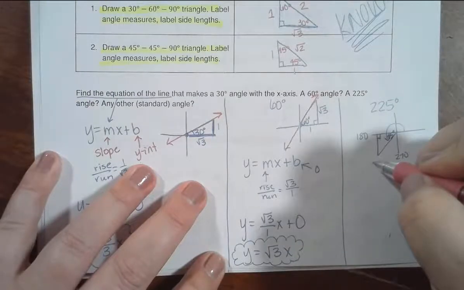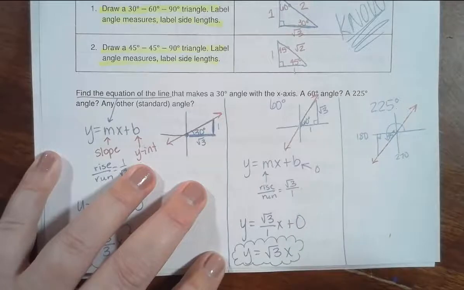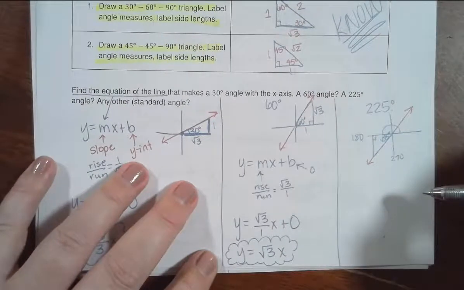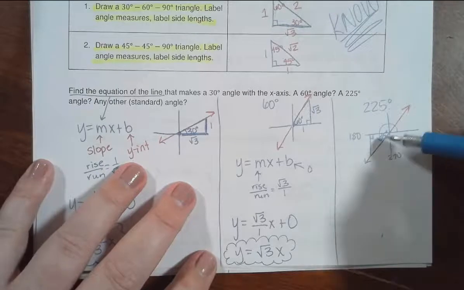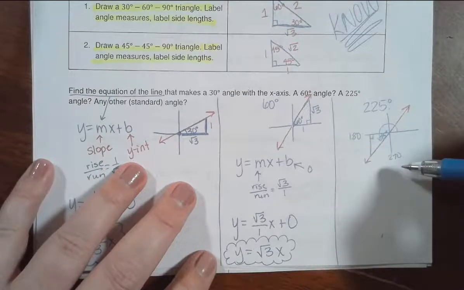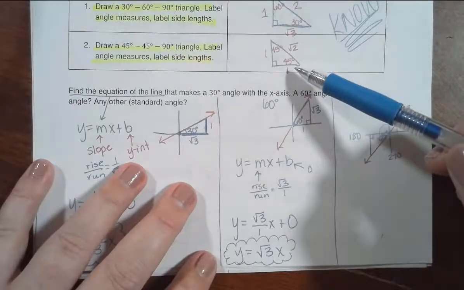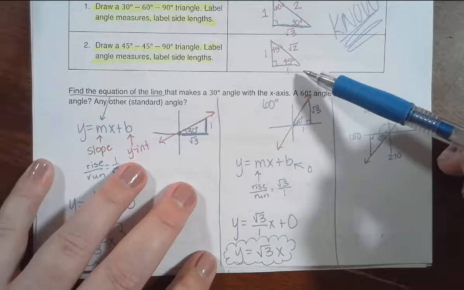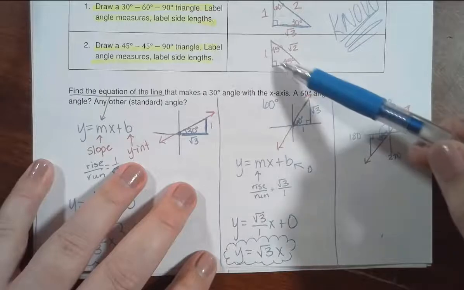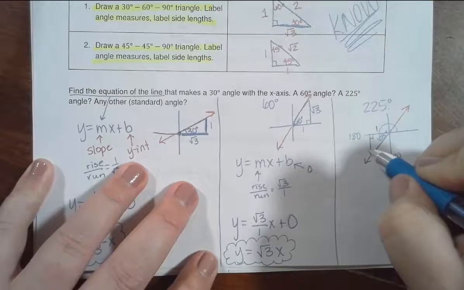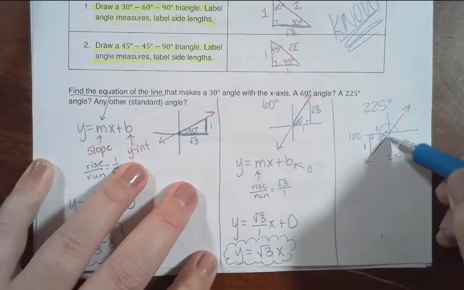So I'm going to go ahead and label my sides and then make sure that I have the right values, positive or negative, based on the quadrant I'm in. Okay? So if you look at a 45-45-90 triangle, we know that both the adjacent and opposite sides are 1. So I should have a 1 here, and I should have a 1 here. I don't really care about the hypotenuse because I'm only going to be using this to figure out my slope.